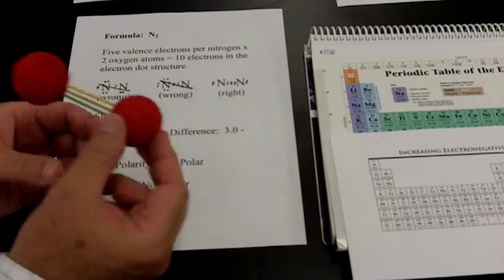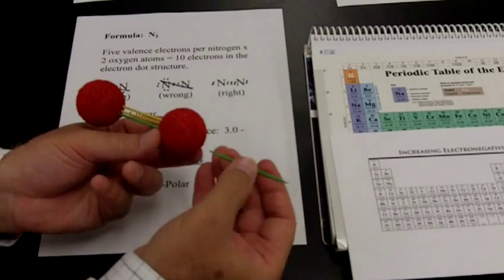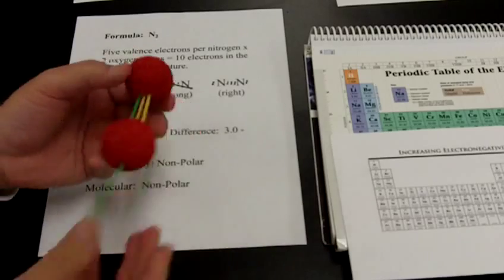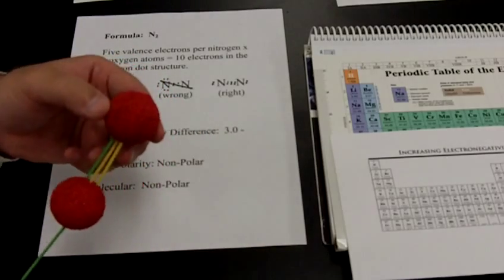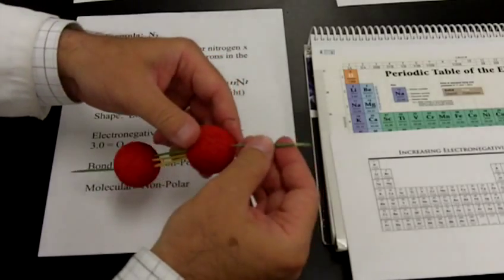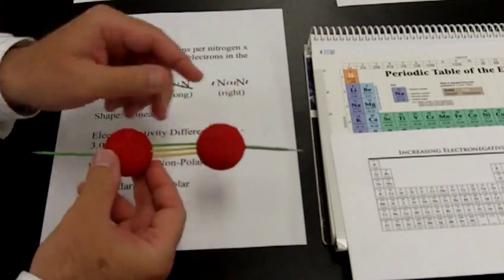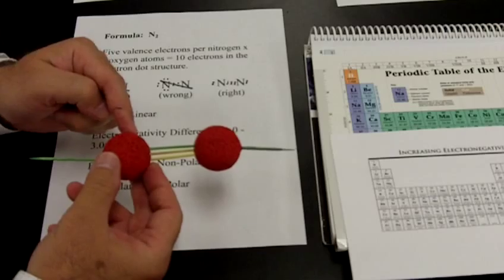I'm going to push those far apart. Remember that I do have those lone pairs on the end, so I'll put those like that. This is still, though, a linear molecule. Nonpolar bond, nonpolar molecule, and that's the structure right there, linear.